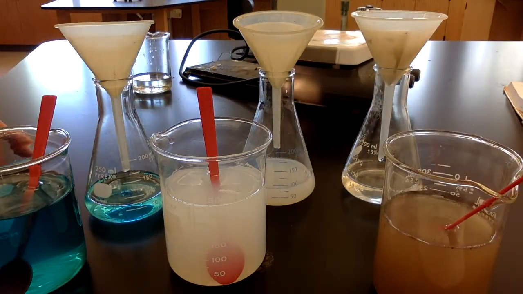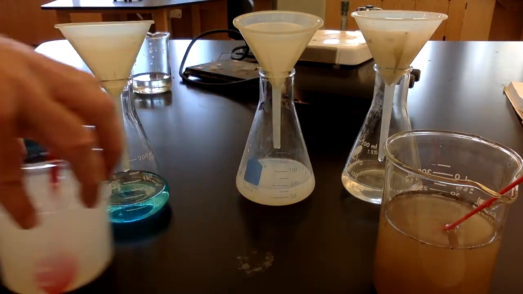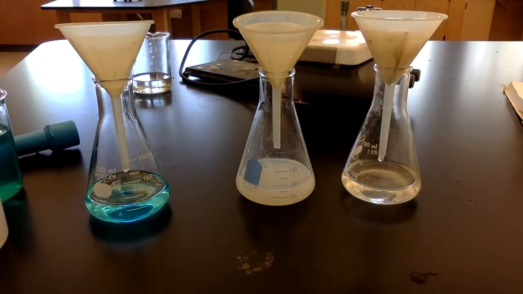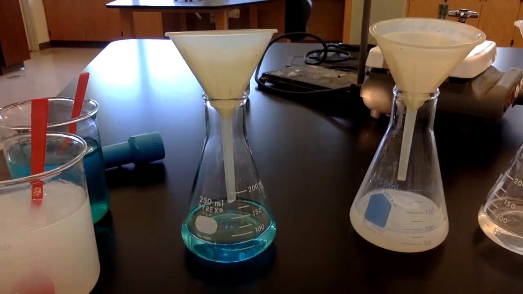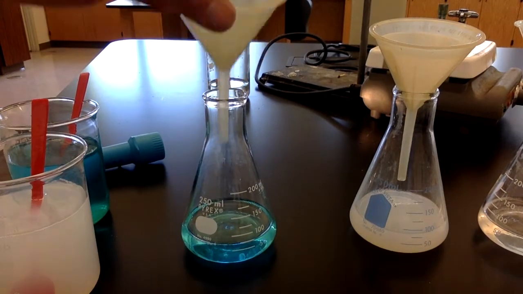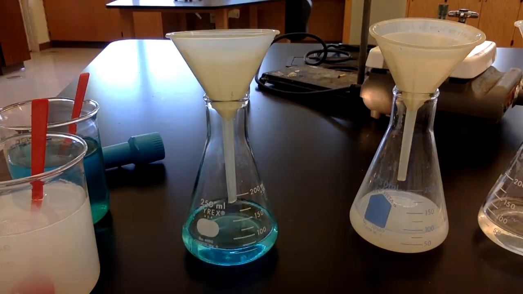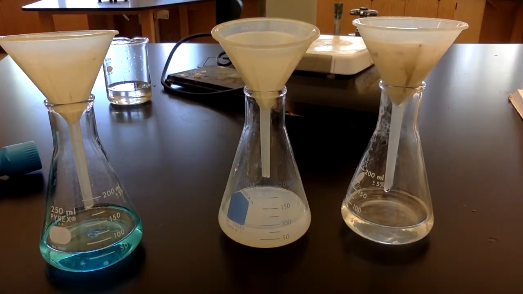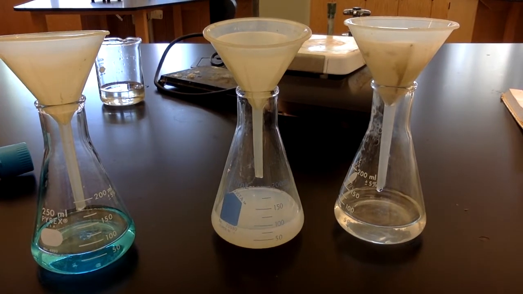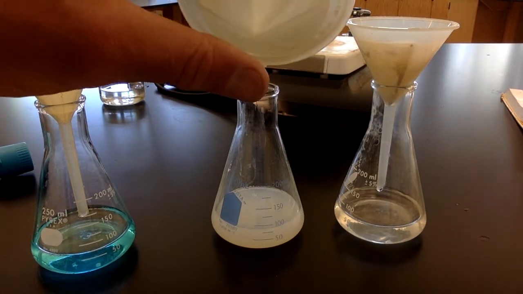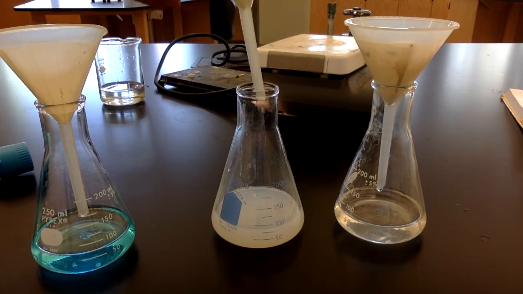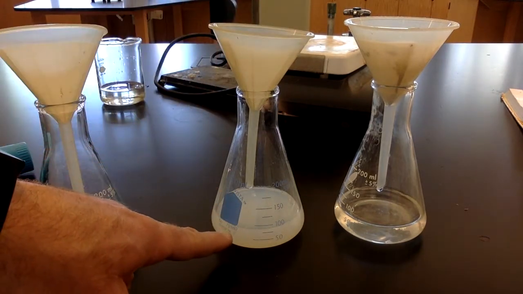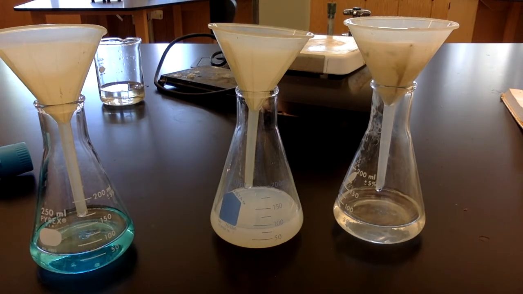The other thing we can see here is filtering these liquids. So this first beaker, beaker A, when I put it through the filter, nothing was left in the filter, and all the particles went through here to the bottom. With this beaker B, the cloudy white one, a few little particles were collected in the filter paper, but you can see that the liquid that passed through is still very cloudy.